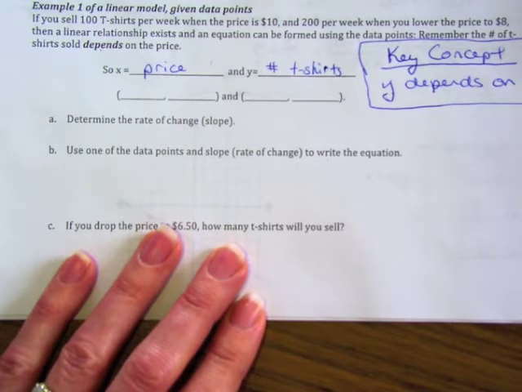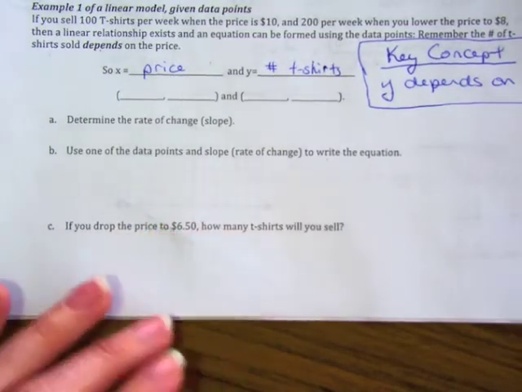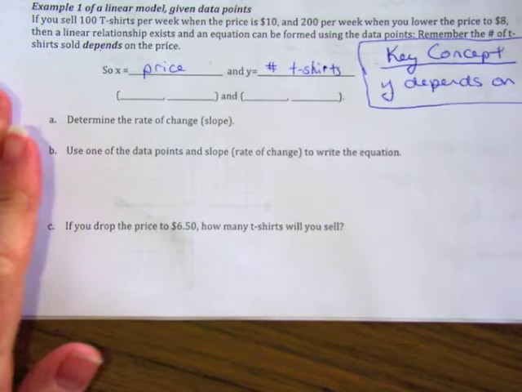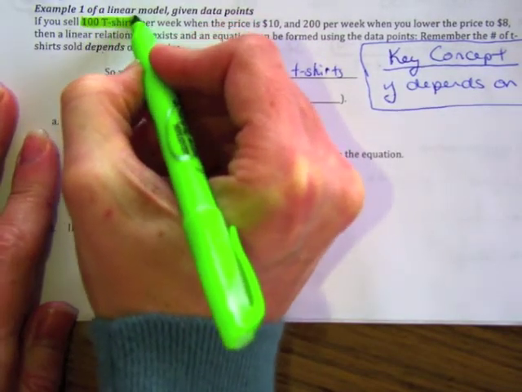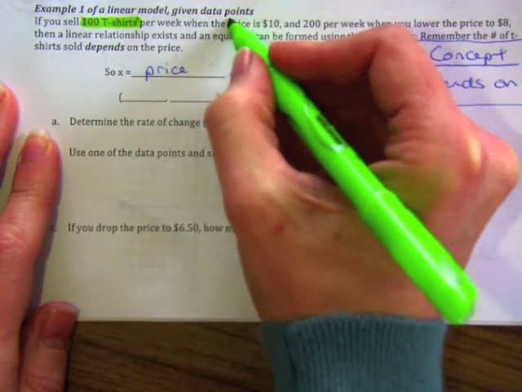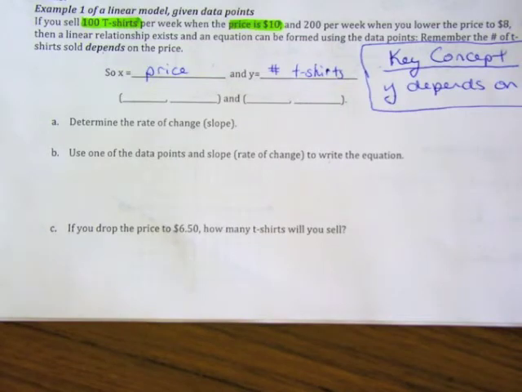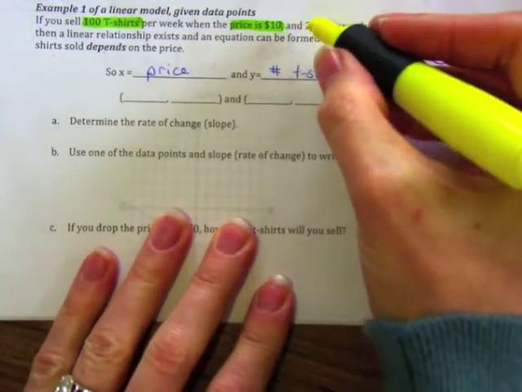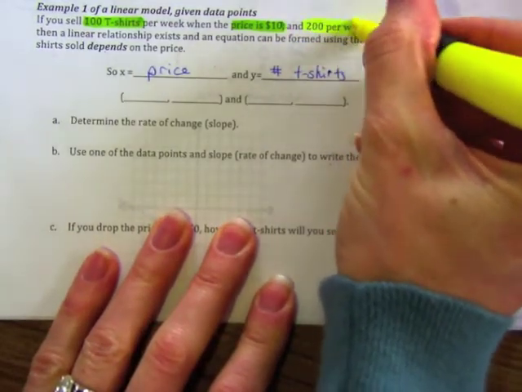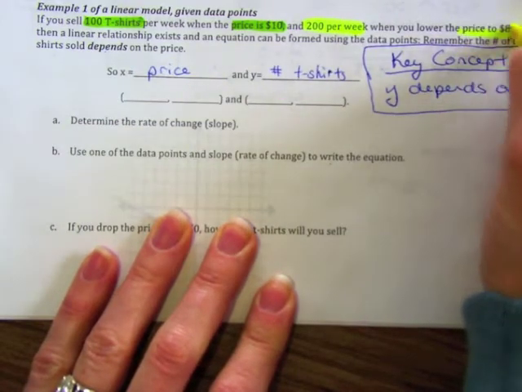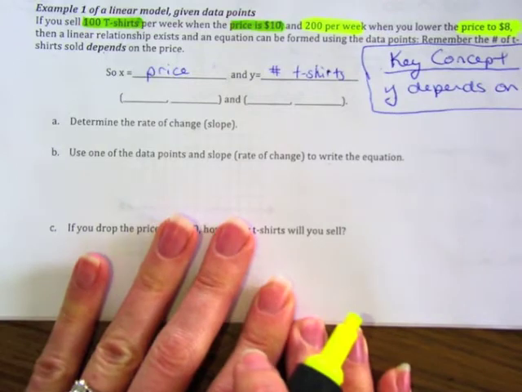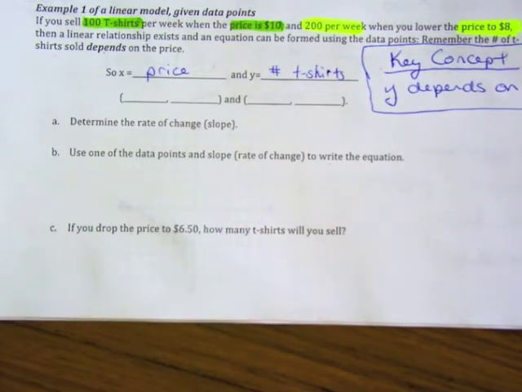So this is a situation where we're given two data points. If I go back into the problem and read the type of data I'm given and identify what goes together, I can set up these 2 points. It says if you sell 100 t-shirts per week when the price is $10. Okay, that is a corresponding set of data. Then we have a second set of data. It says you would sell 200 per week, that's 200 of our t-shirts, when you lower the price to $8. And so those two pieces of data go together. And as we keep them together, they create our points.